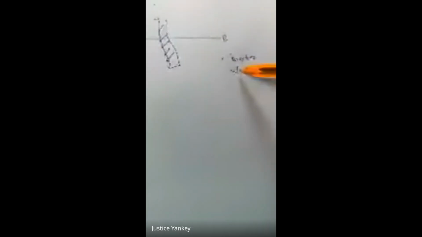Above is vacuum. Now, let the speed of light in vacuum be c, and the speed of light in medium 1 be v1. The speed of light in medium 2 be v2, and let the refractive index of medium 1 be n1, and the refractive index of medium 2 be n2.